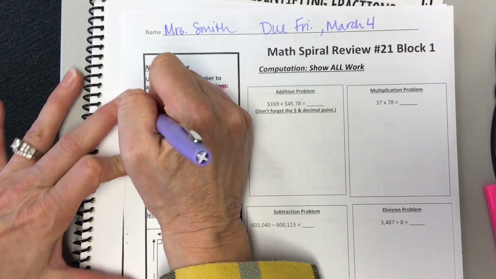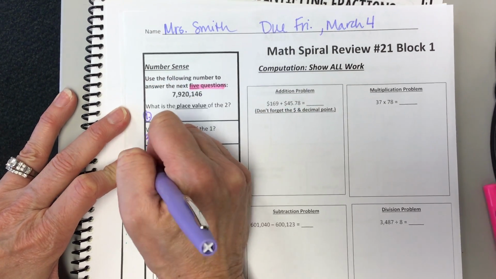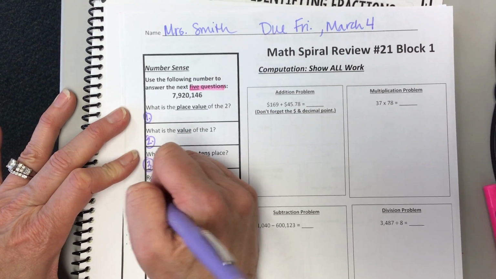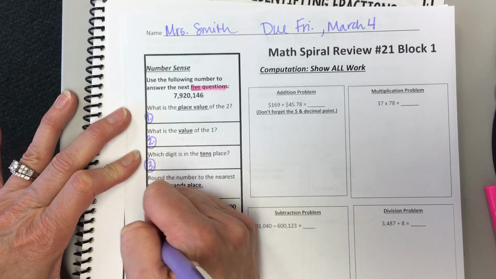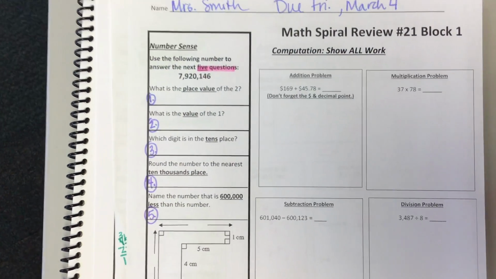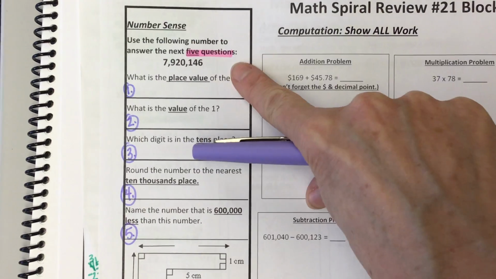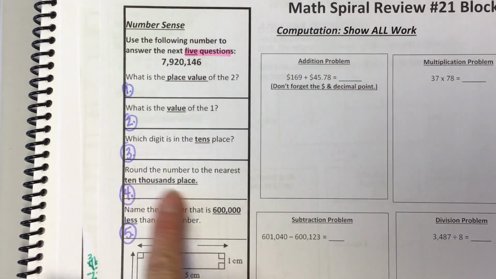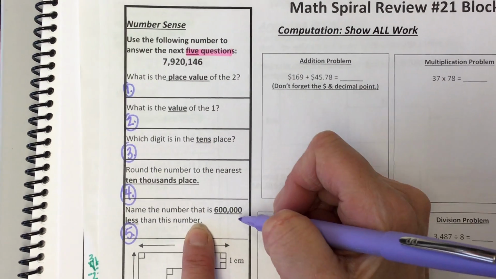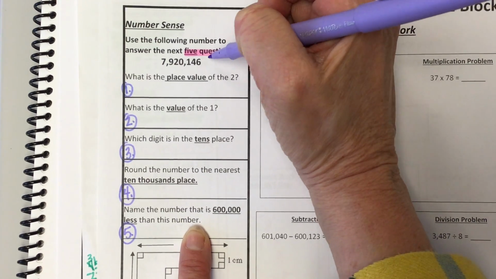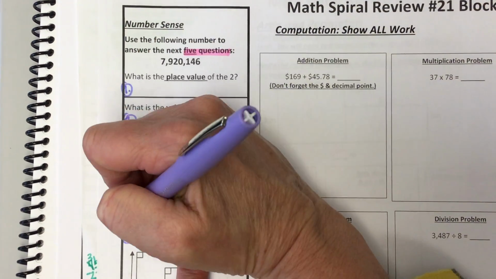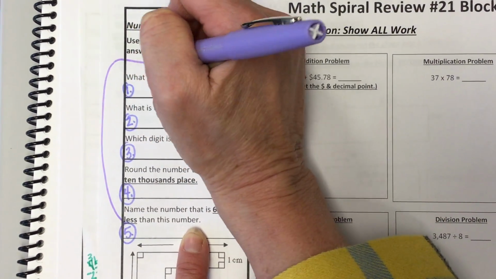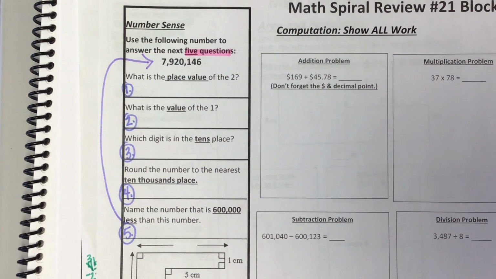Number 1, number 2, number 3, number 4, and number 5. All of those should be referring back to this number. So here we're going to round, but this question needs to go back to this number. We can even draw an arrow so we know that goes back to that number.